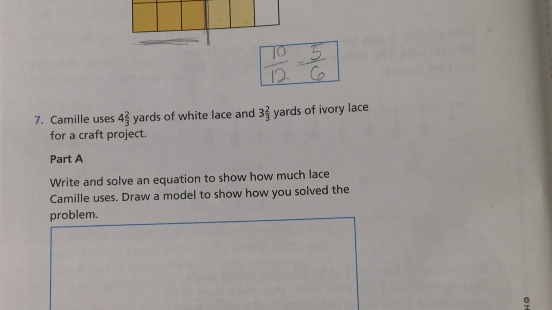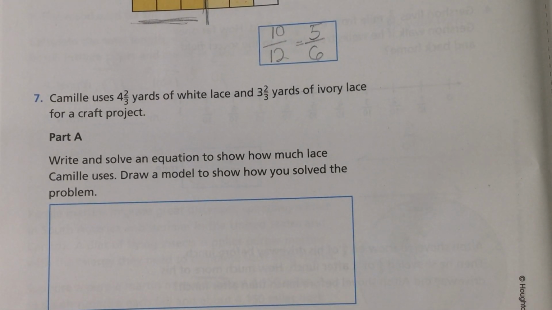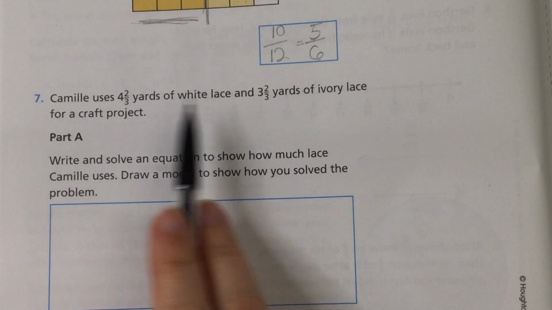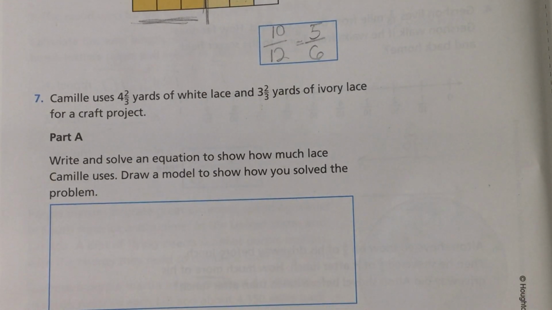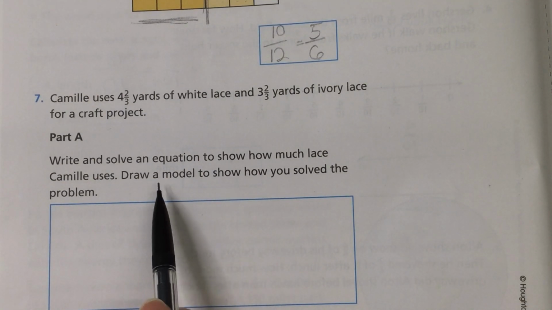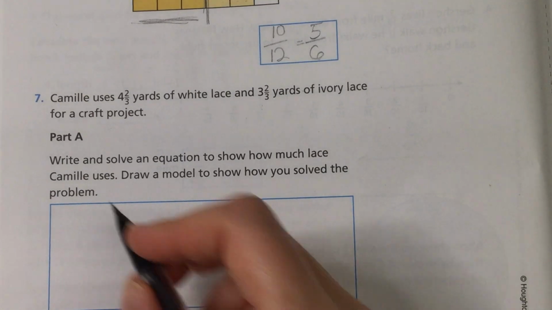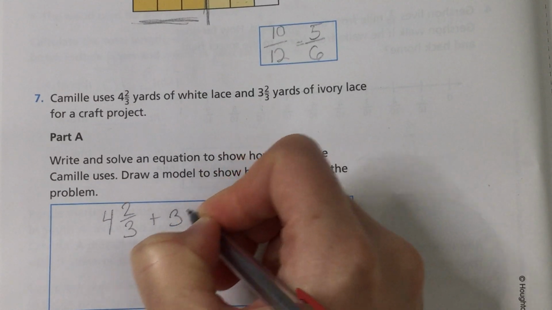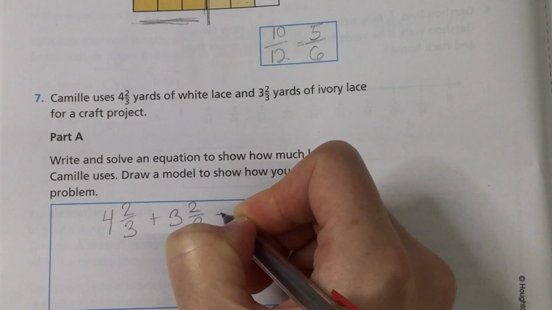Camille uses 4 2/3 yards of white lace and 3 2/3 yards of ivory lace for a craft project. Write and solve an equation to show how much lace Camille uses. Draw a model to show how you solved the problem. Okay, so we're taking both of these and we are going to be adding them together because we want to see how much she uses all together. It does say to write an equation, so that's what I'm doing first. Make sure you write your equation as well.